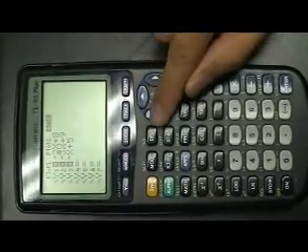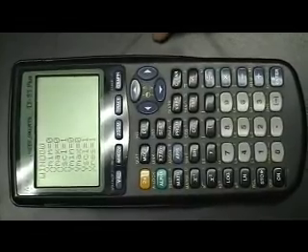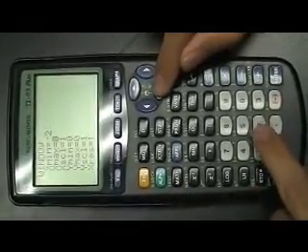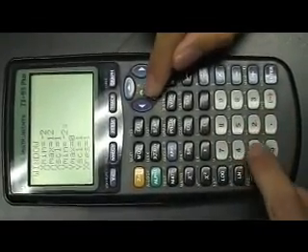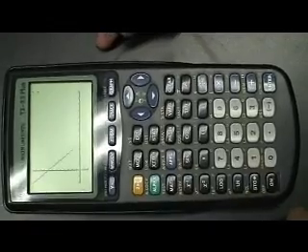Press Y equals. Check that all the plots are not blackened. Put in the status of graphs. Press the window button. Put in the appropriate range for the graphs, otherwise you can't see anything. In this case, the minimum of x and y is about 2, and the max of x and y is about 12. Press graph. Then the graph appears.